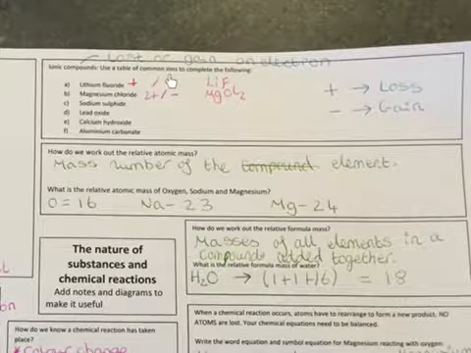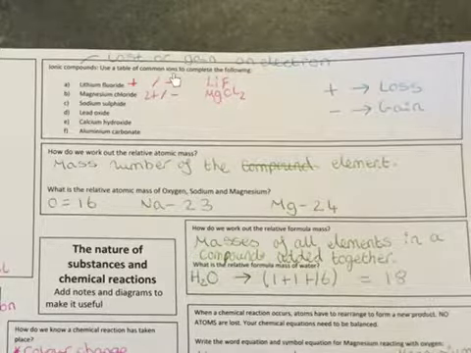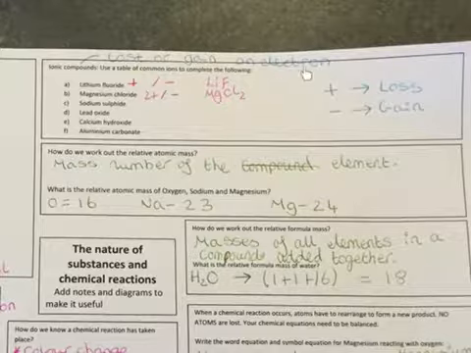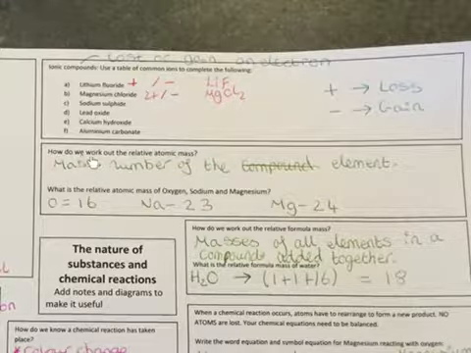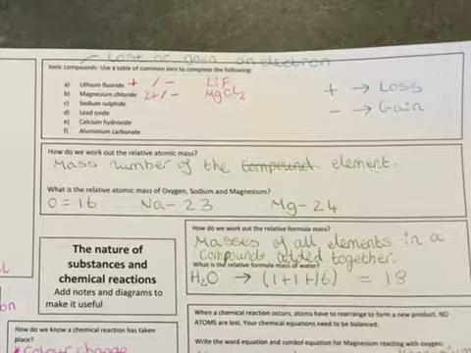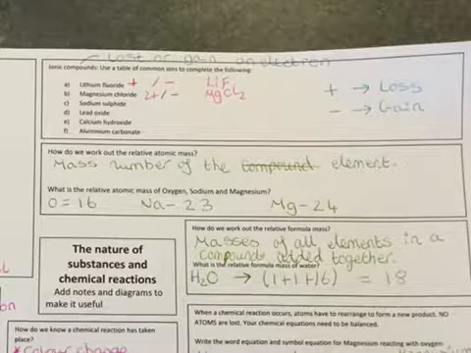If they ask you about ions, positive ions have lost an electron, and negative ions have gained an electron. That's what ions means, and that word is different from atoms, because atoms have not lost or gained an electron. Ions, however, have. How do we work out the relative atomic mass number of a compound? And then there's some examples there. Oxygen is 16, that's the mass number of oxygen. Sodium is 23, and magnesium is 24.